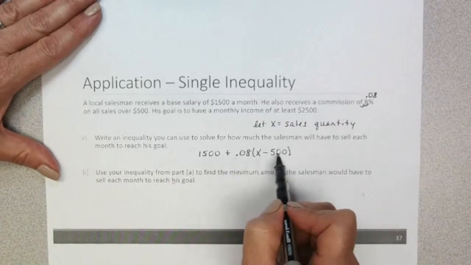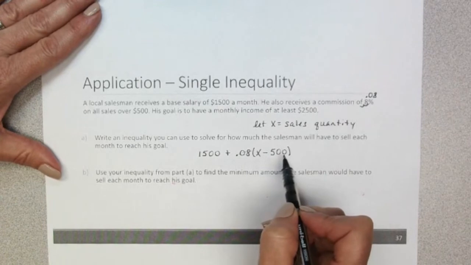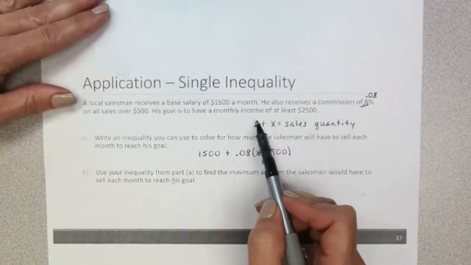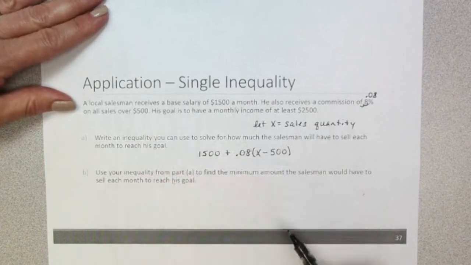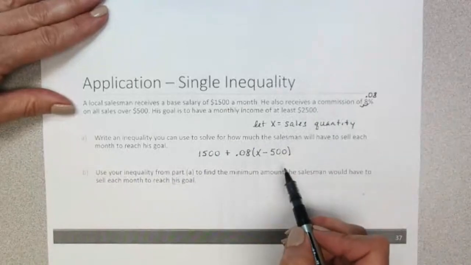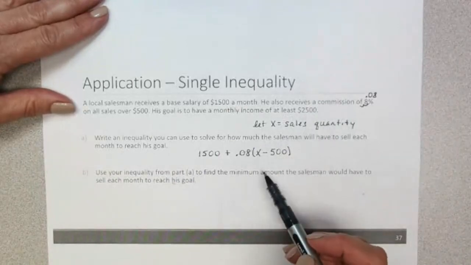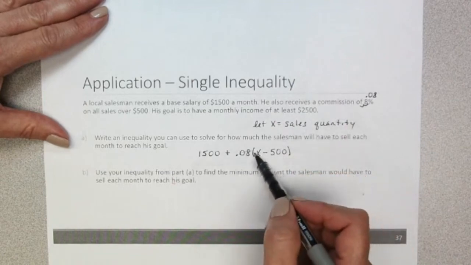So that looks to me like a pretty good formula for calculating the income for this particular salesman. Oh, it does say salesman, not salesperson, so I guess it is a man.